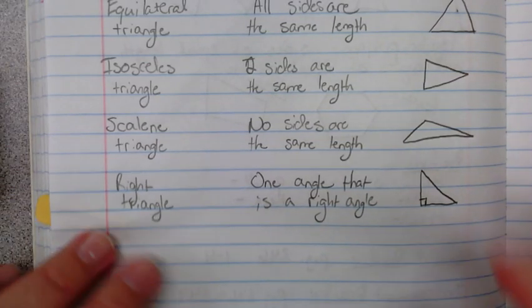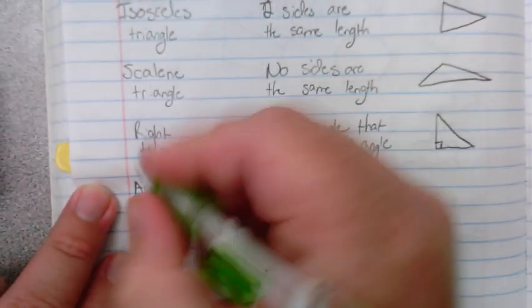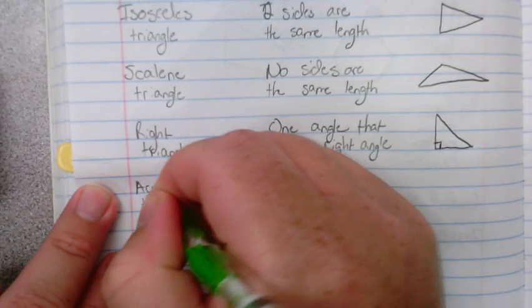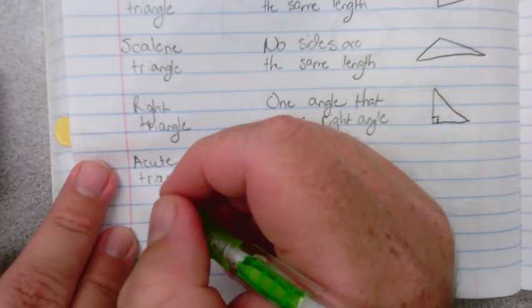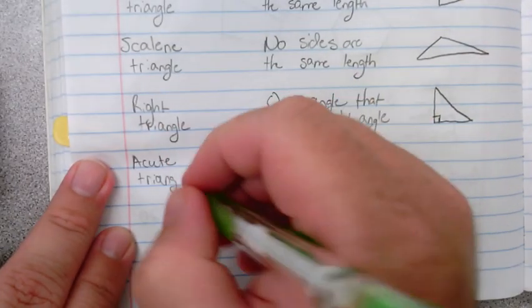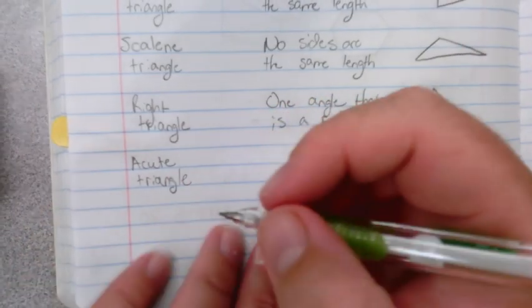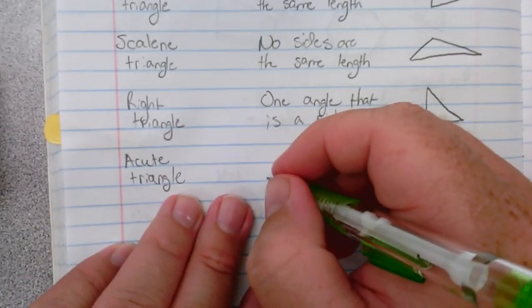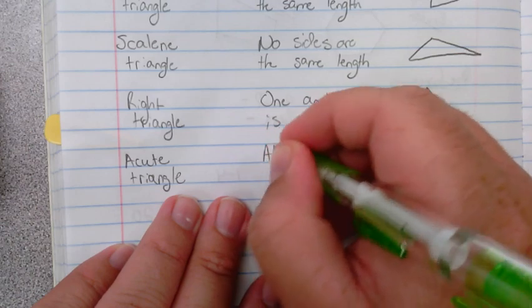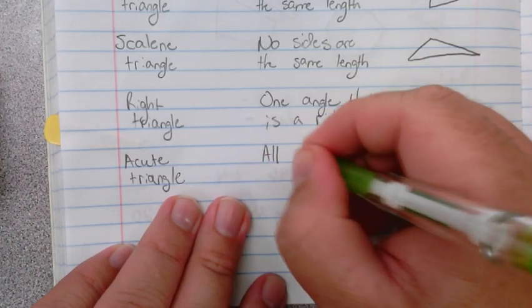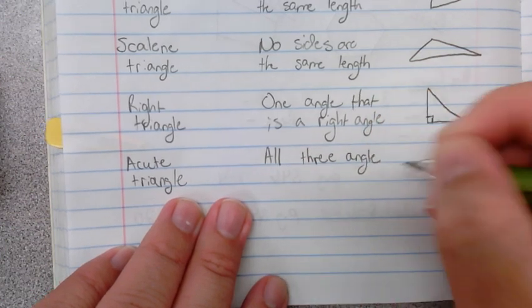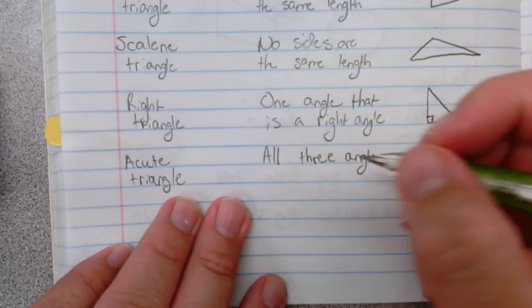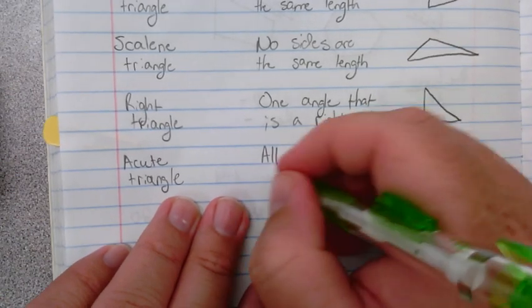So my next type of triangle is an acute triangle. And that means all three angles are acute angles.